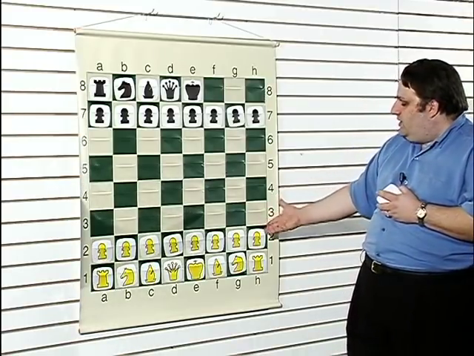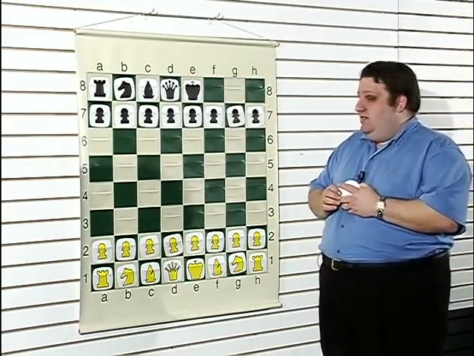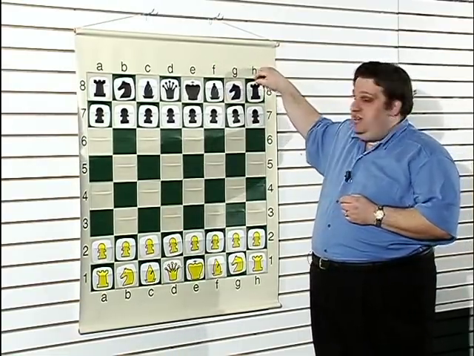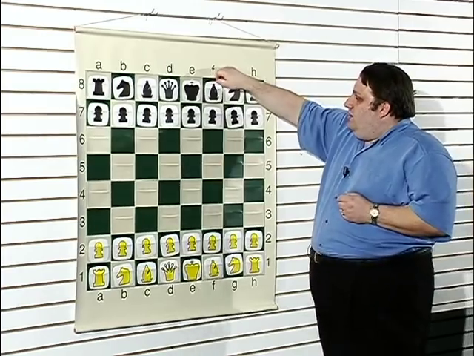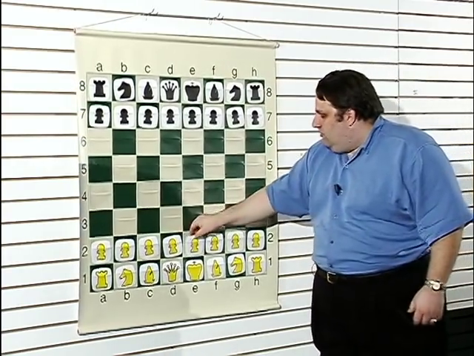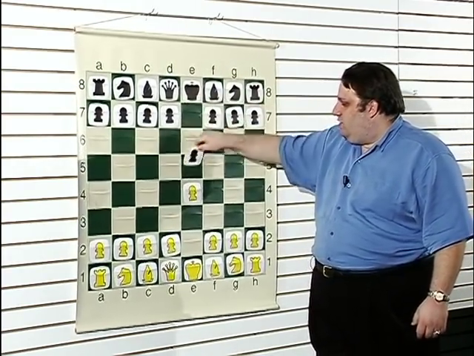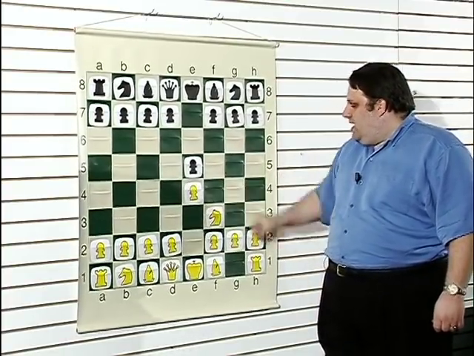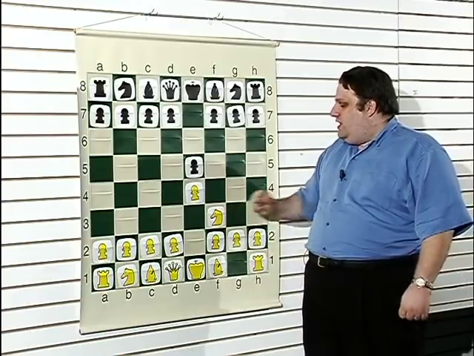Here, white has 16 men and black only has 13. Okay, so black needs to get some of his pieces back. Otherwise, they'll say I'm cheating. We don't want that to happen. So in this position, we're going to have the same opening moves, e4, e5, as we did previously. And now, white's going to play the nice developing move, knight f3.